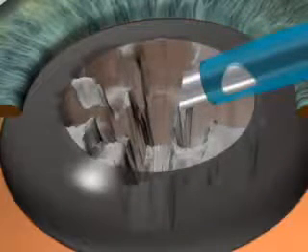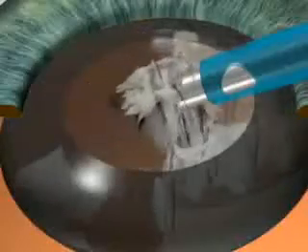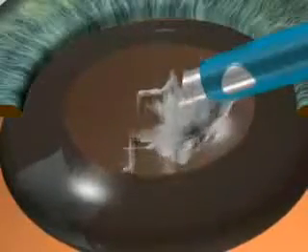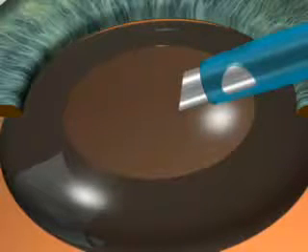The quadrants are then emulsified and aspirated one after the other. Care must be taken not to puncture the thin posterior lens capsule, since that could result in a prolapse of vitreous.